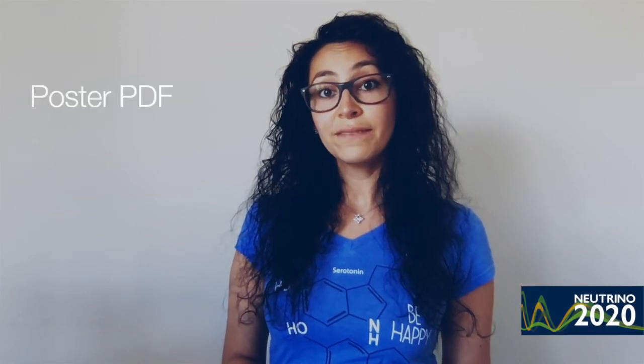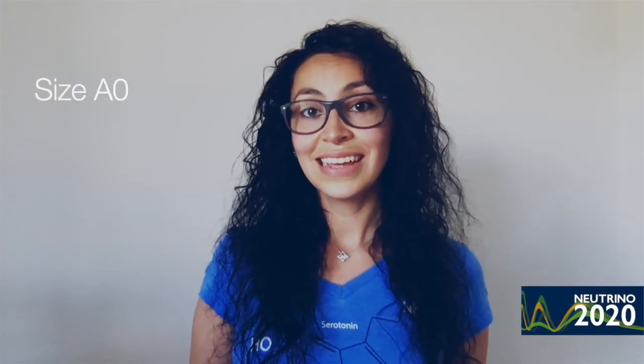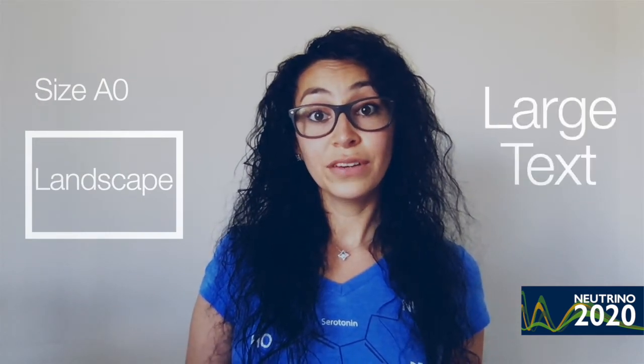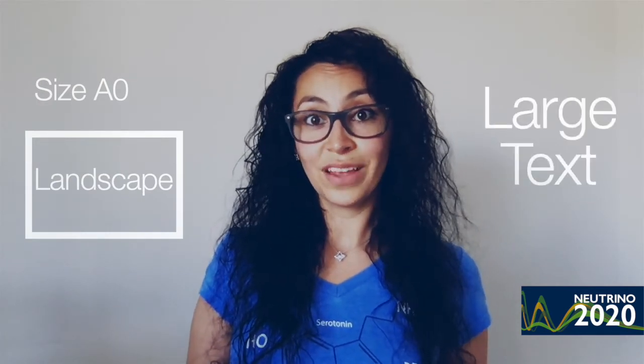If you would like to enter the Neutrino 2020 poster contest, you'll need to provide your poster PDF and a complimentary video. Here are the basic requirements and a few tips to help you produce your video and poster files. Your poster must be A0 size, landscape, that means horizontal, and the text should be large enough to be readable at an in-person poster session.